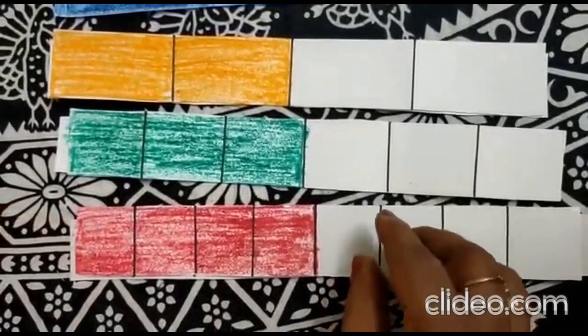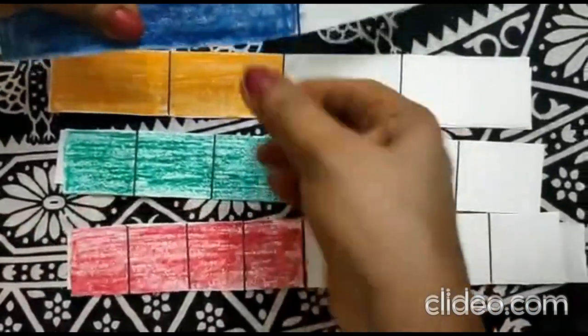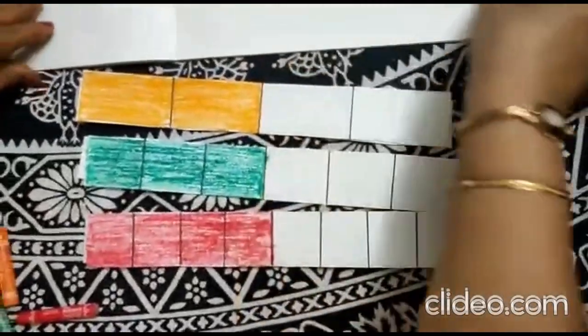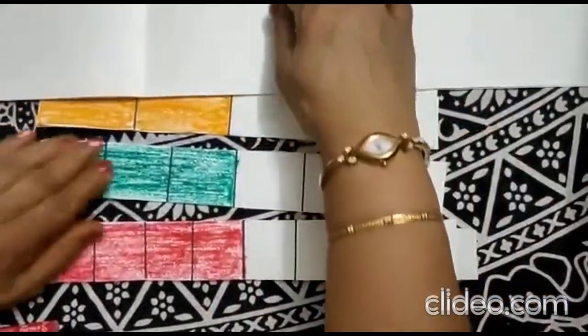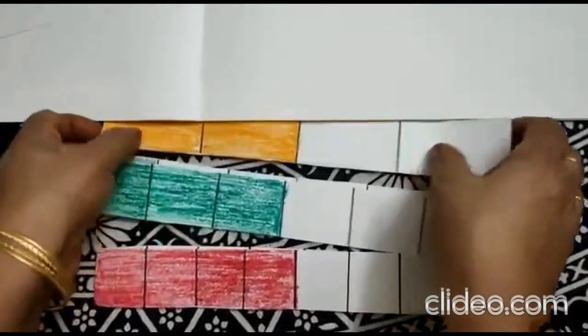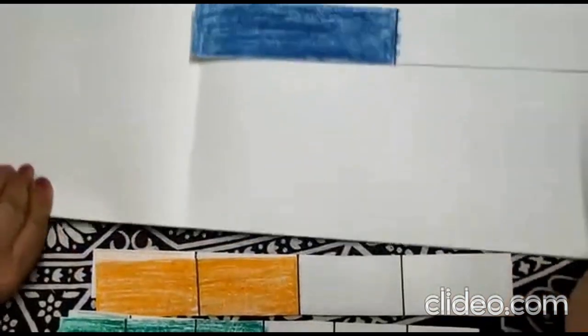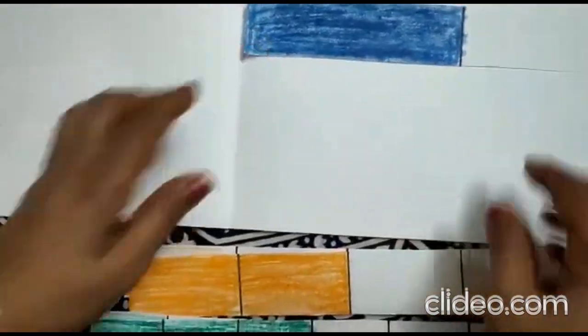Now we place these strips on a sheet of paper. We place these strips one below the other.